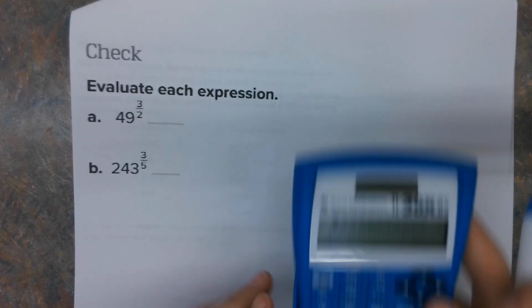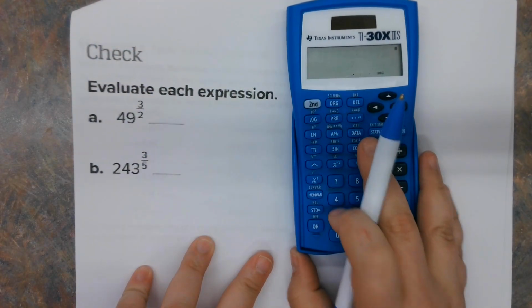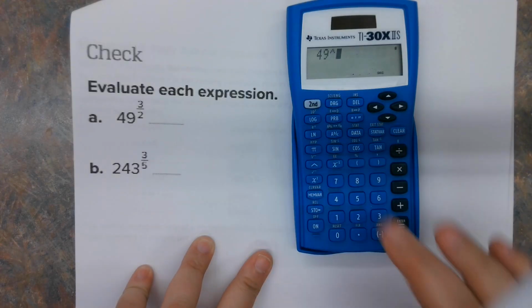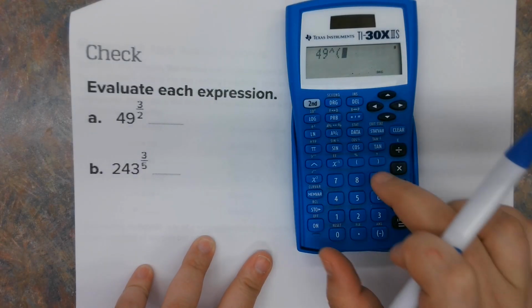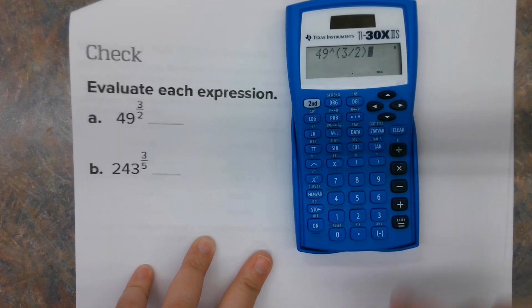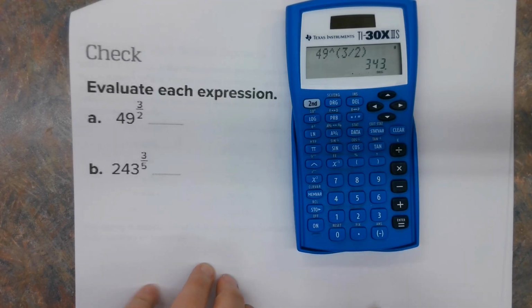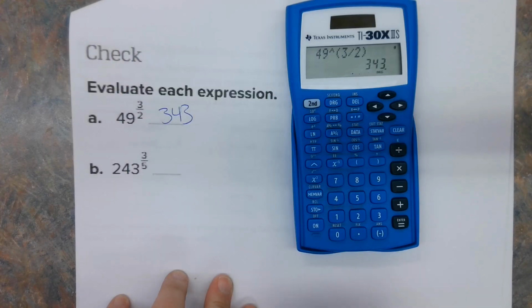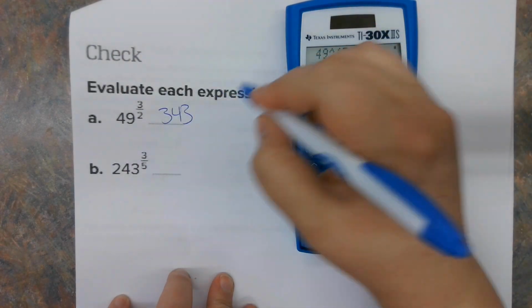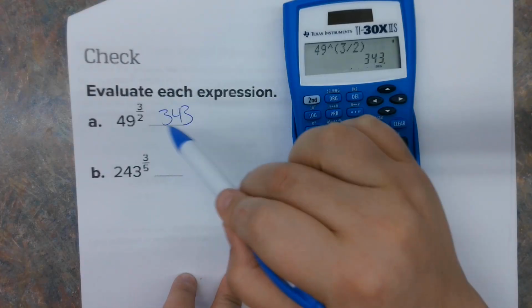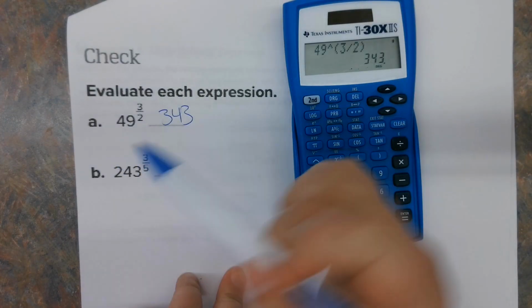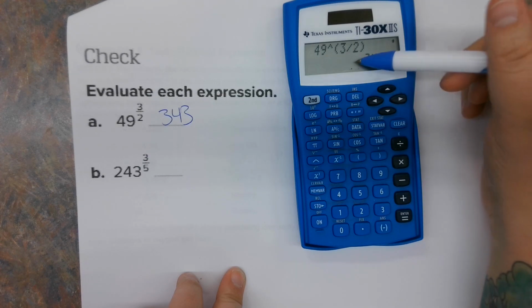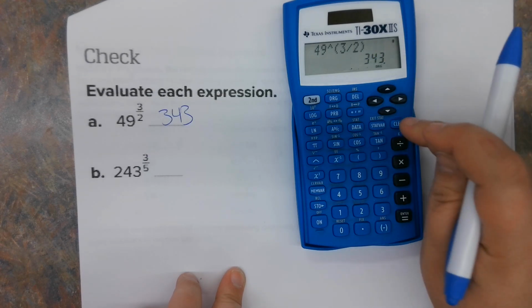Turning the page. You're going to try now. Check. Pause. Here we go. 49, caret, parenthesis, 3 divided by 2, end parenthesis, enter. 343. I highly suggest if you don't remember this that you actually write the steps down somewhere, because I know this isn't going to show a lot in your notebook when you're taking notes, because it's like, oh, there's the answer. How are you getting there? Okay, you got to remember how to get there, otherwise your notes don't help you.